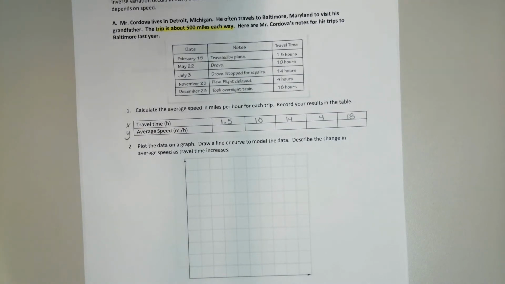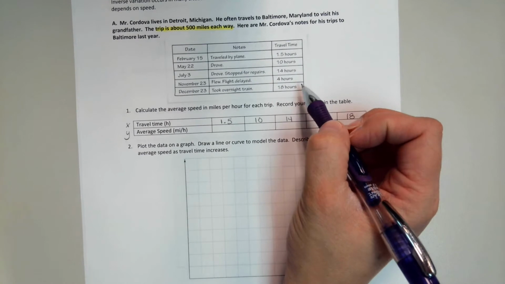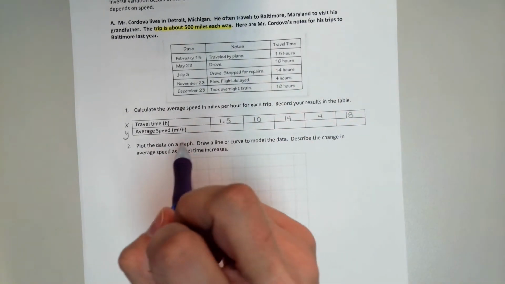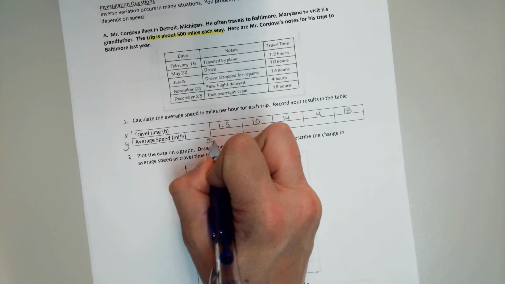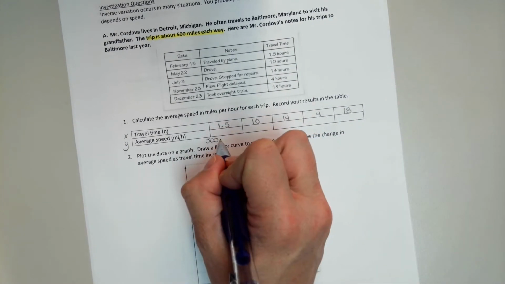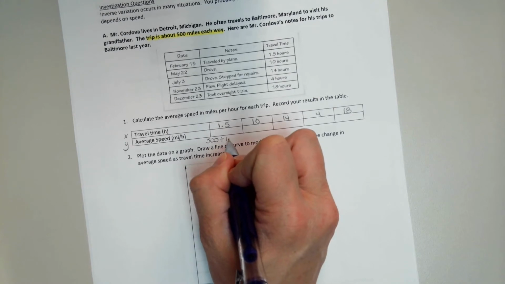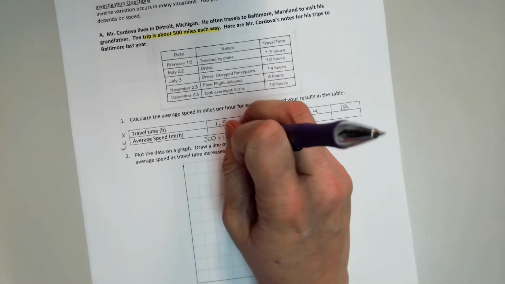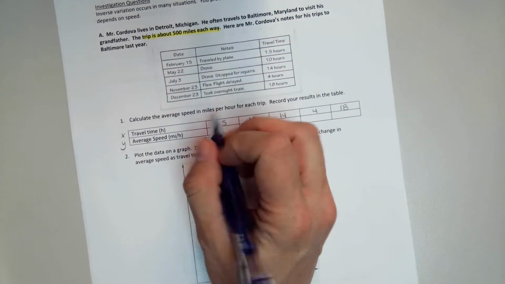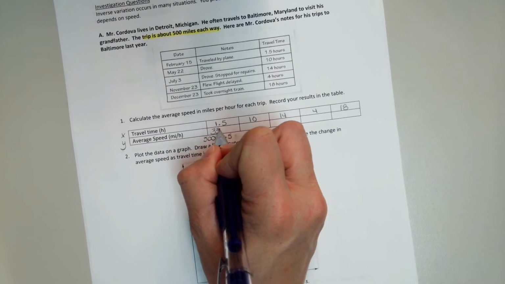So if we look at this, we need to figure out his average speed. Well, if it's 500 miles away, we can divide by the time to get the speed. So if I do 500 divided by 1.5, I get 333.3 repeating.